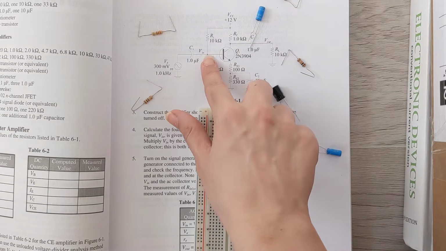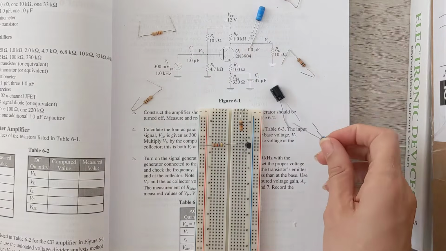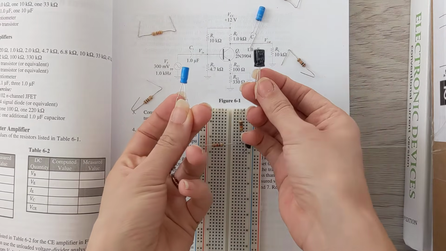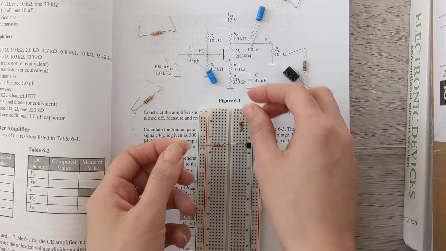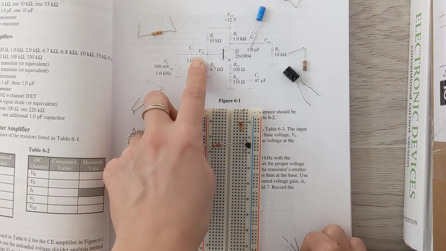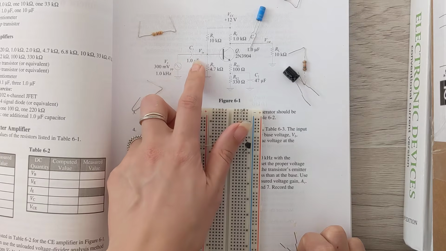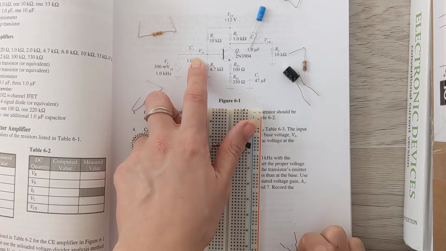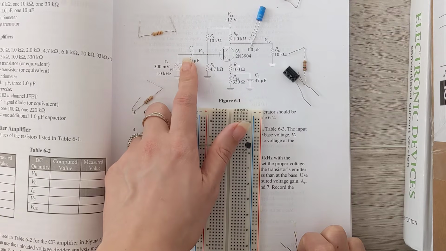Now next, connected to the base, we still have a capacitor. A capacitor looks like this. Unlike a resistor, it has two different legs. You can see one of them is straight on the symbol, the other one is curved. The straight one is the positive polarization, the curved one is the negative one.